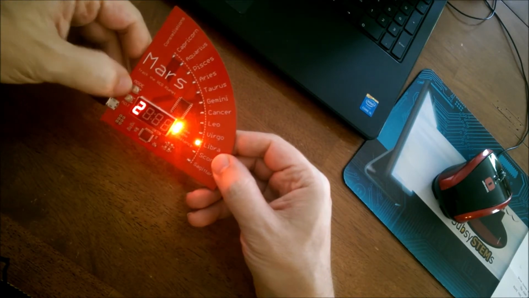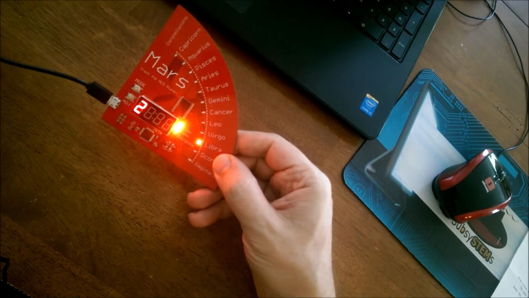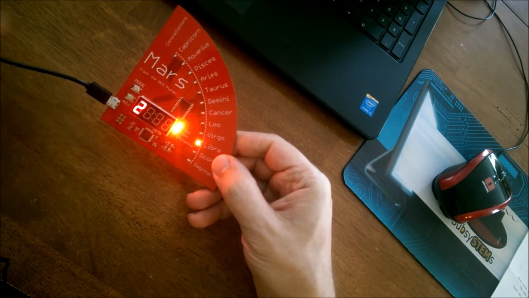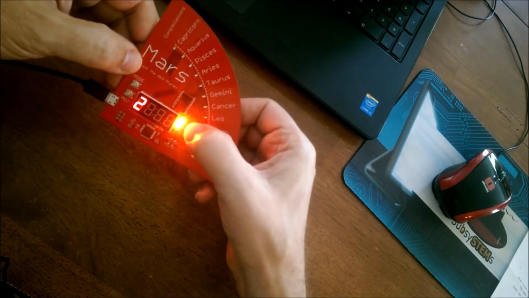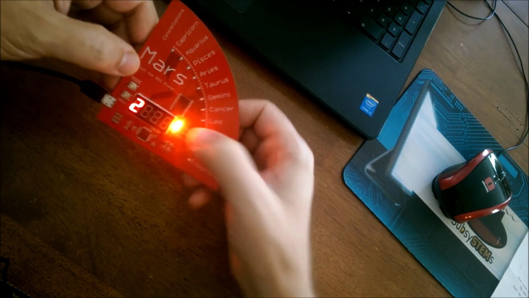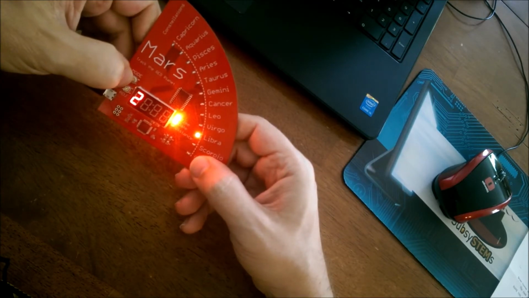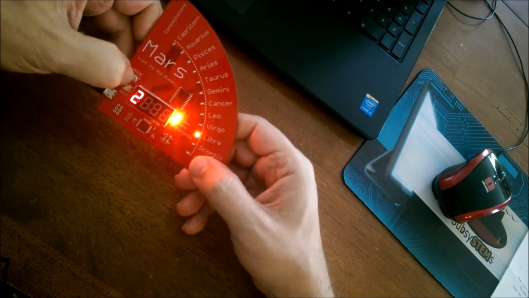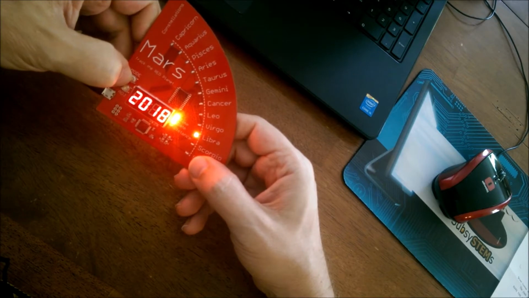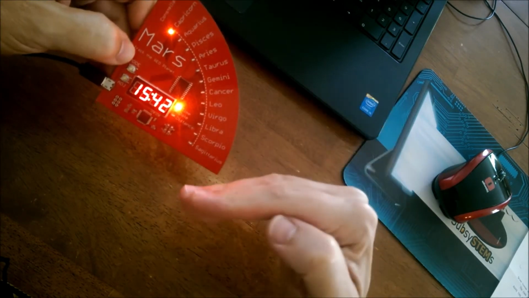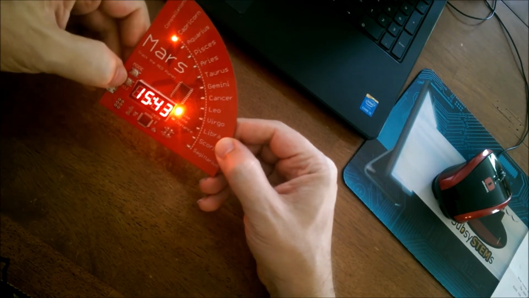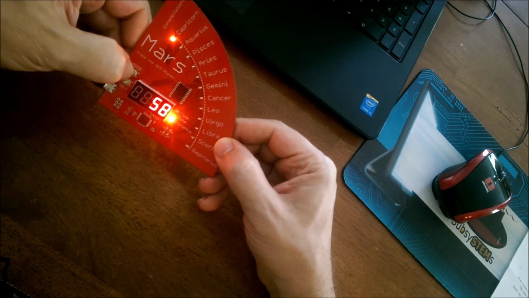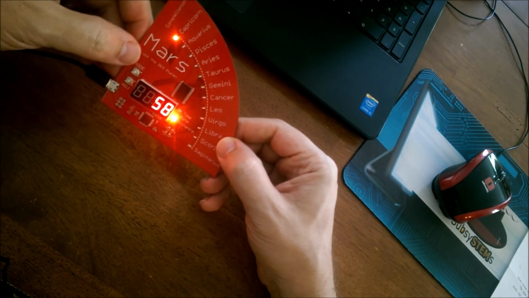The last thing it's going to need is the year. It doesn't display the year, but you need to have the year entered so that it can do the calculation for the position of Mars. If you'll notice, when I'm setting the year, both the time and the date LEDs are lit to signify that you're setting the year. So the year is 2018, so I don't need to make any adjustments. It's already set there. When I hit mode again, it exits that setup and updates the display. So you can see that Mars is actually in Capricorn right now. And if I go to the distance, it's about 58 million kilometers away.